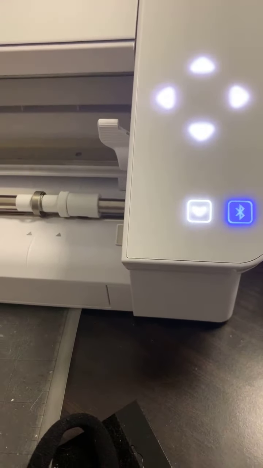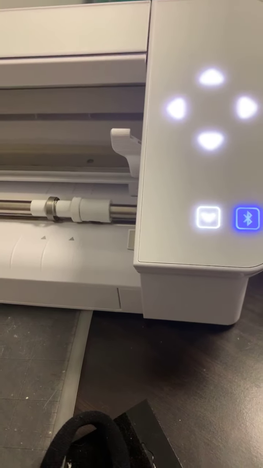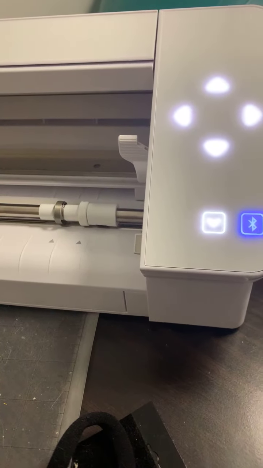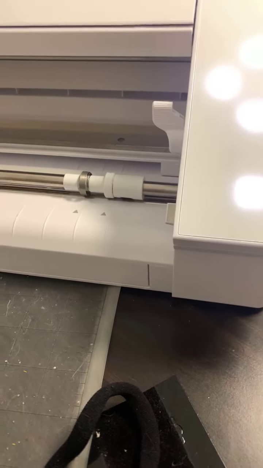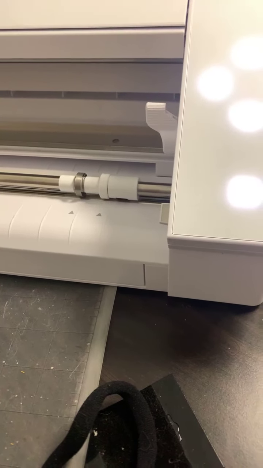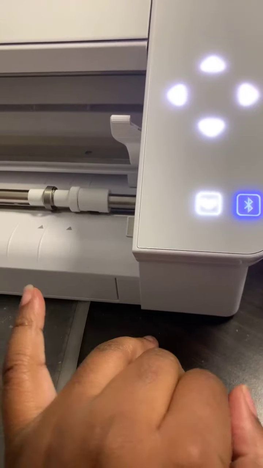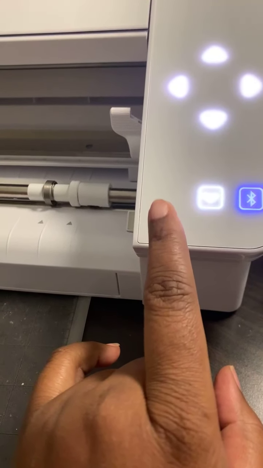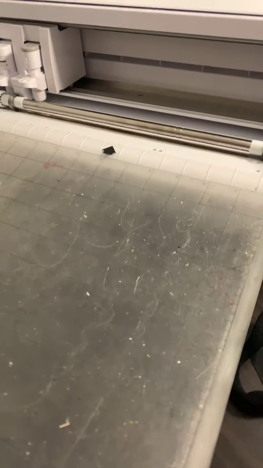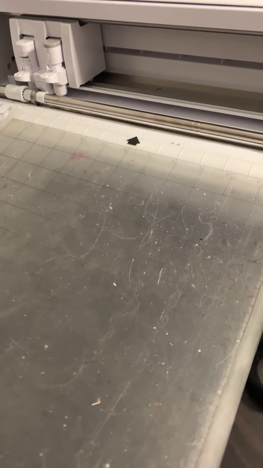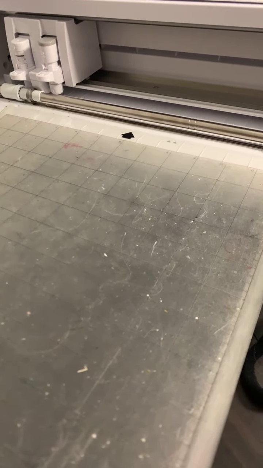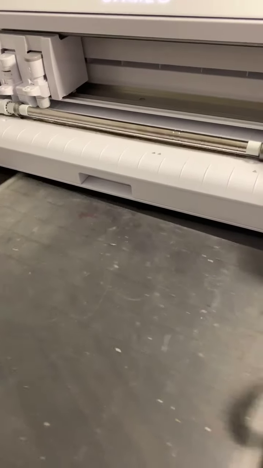Hi, how are you? I'm trying to keep my word. I know it's hard using this Cameo 4 because when I first got it, I wanted to throw it away because it's very irritating. So this is how you press the up and down arrow to load your mat onto the Cameo 4. My mat is old. This is my mat from the Cameo 3. We're going to cut something live, and I'm going to show you a few steps to weeding something out.